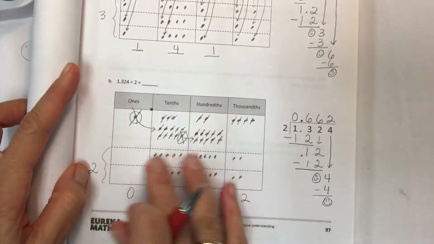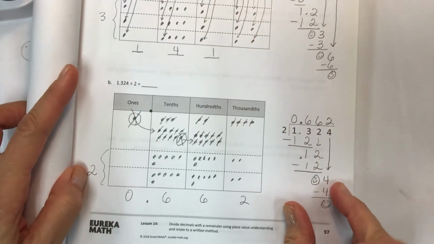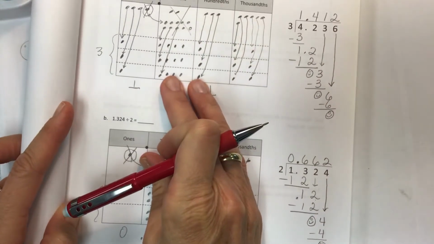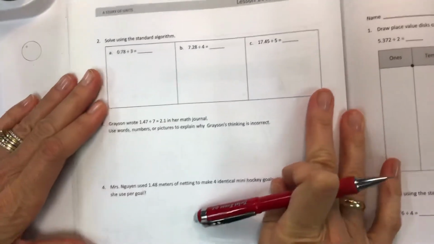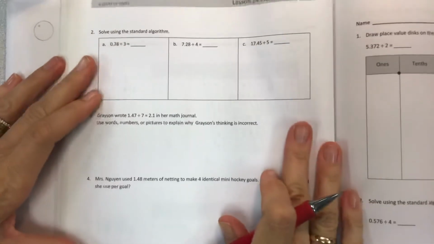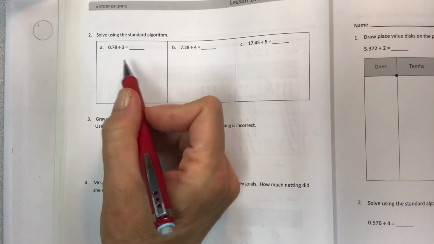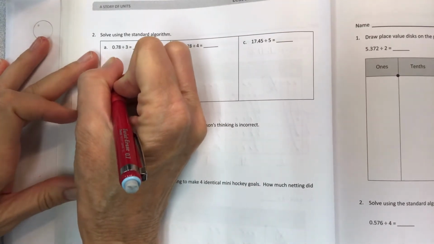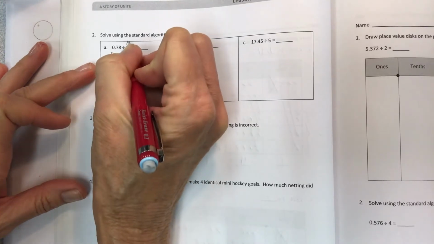So connecting this, and we don't do these forever, this is your future. So really try to understand what's happening here so that you can show it on the standard algorithm. Now, just as quickly as we started working with the place value model, we dropped the place value model, so now you can show the standard algorithm. So set it up with a bracket. This is the divisor, and it goes on the outside.